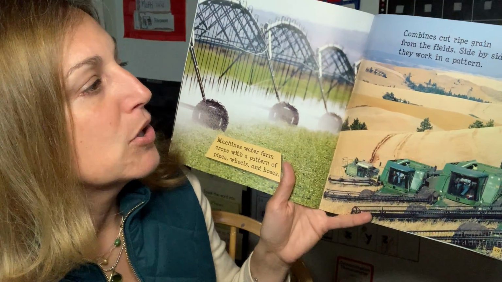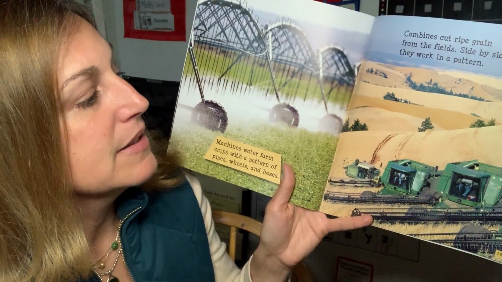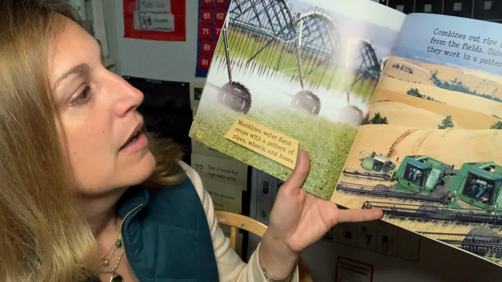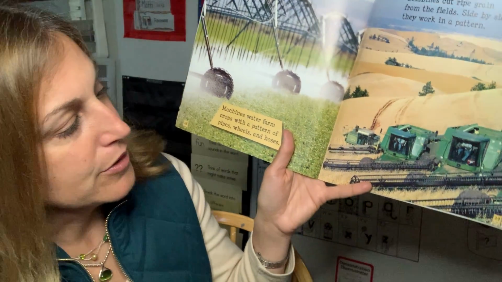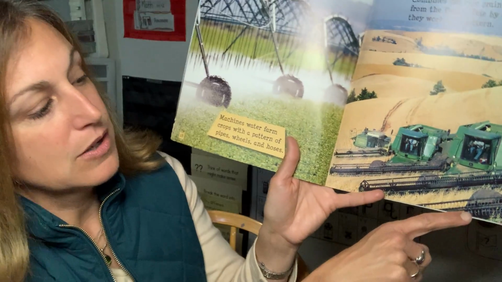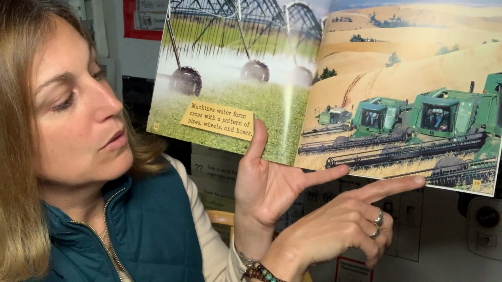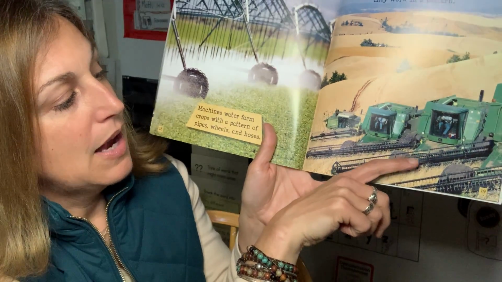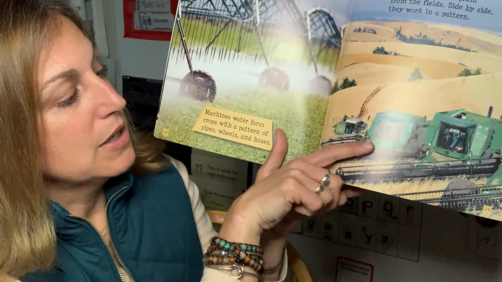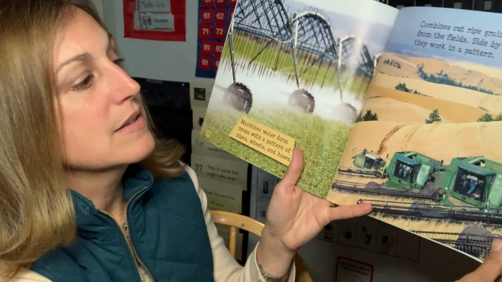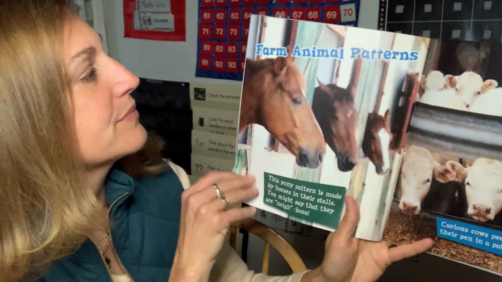Combines cut ripe grain from the field. Side by side, they work together in a pattern. So then as you look, you see the mower of the combine that's harvesting the wheat. Then there's wheat, and then there's the machine. Wheat, machine, wheat, machine. So it creates a lovely looking pattern.